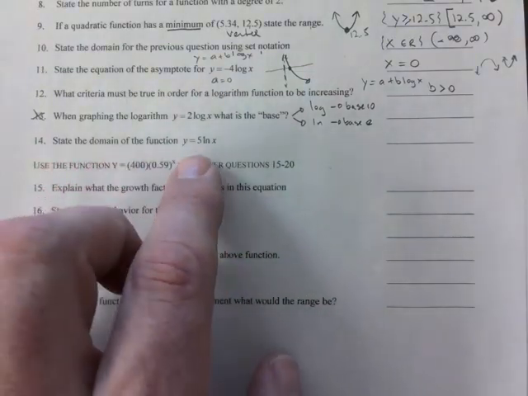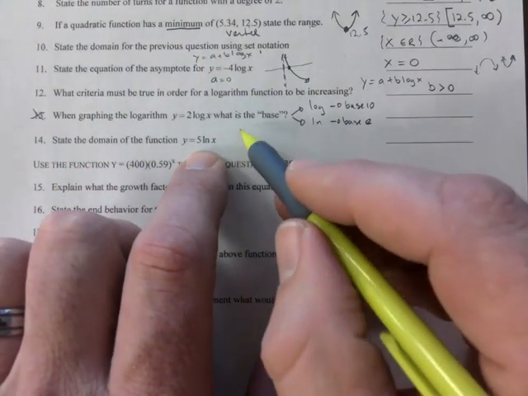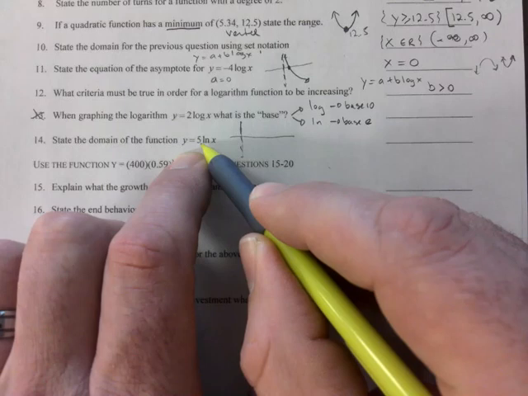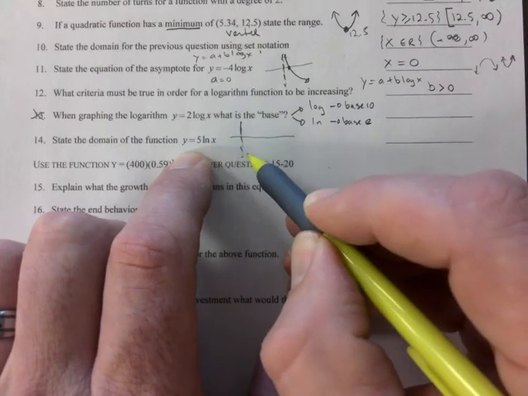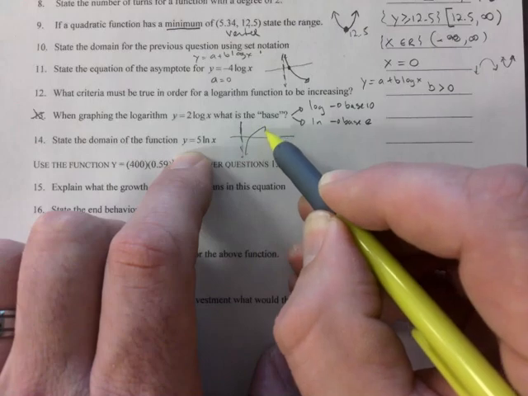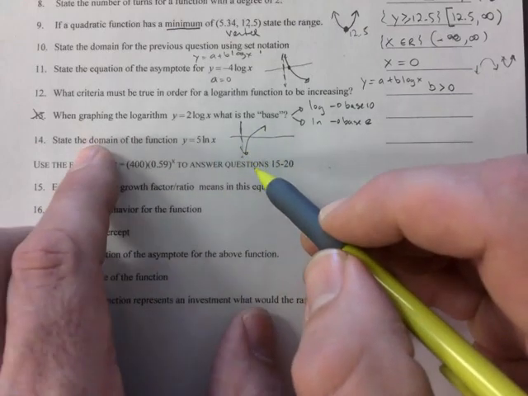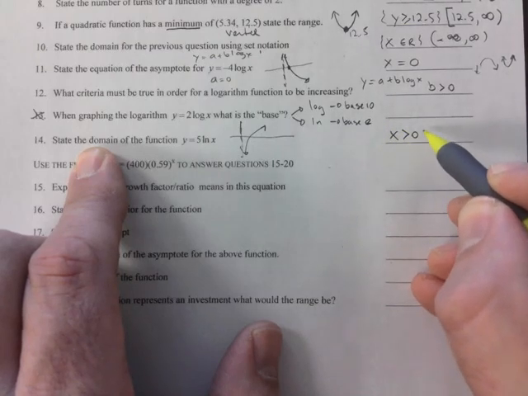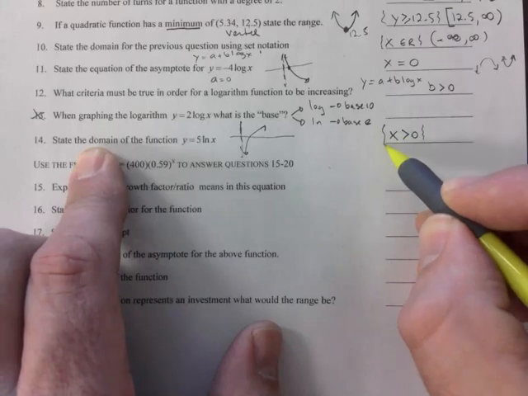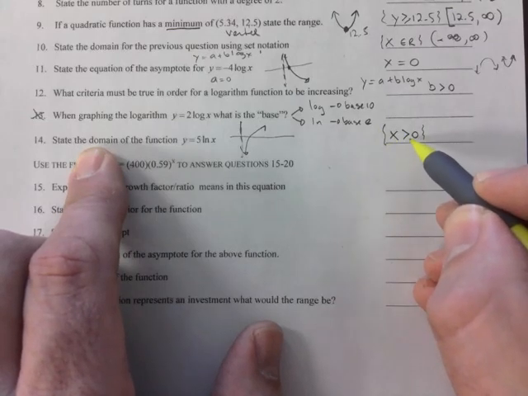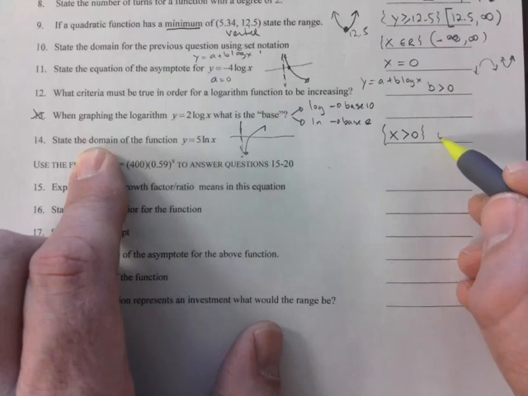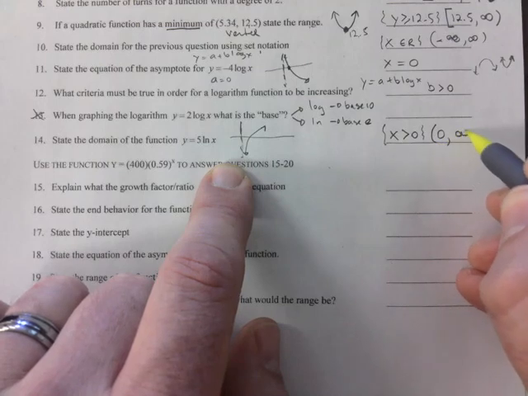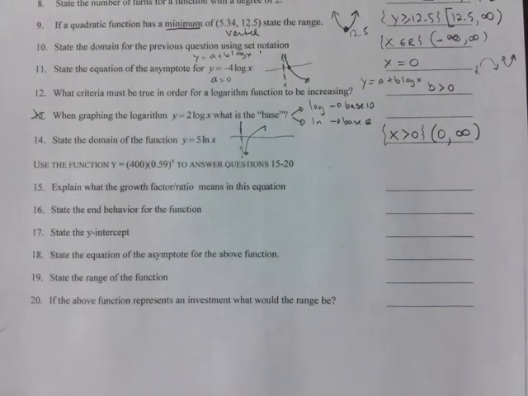State the domain for this one right here. And we know that this is your asymptote here. And b is positive. So we're having something like this here. And so the domain would be x is greater than 0, like that. Not greater than or equal to, just greater than. Or you can also say from 0, almost 0, to infinity, like that. Either one is fine.